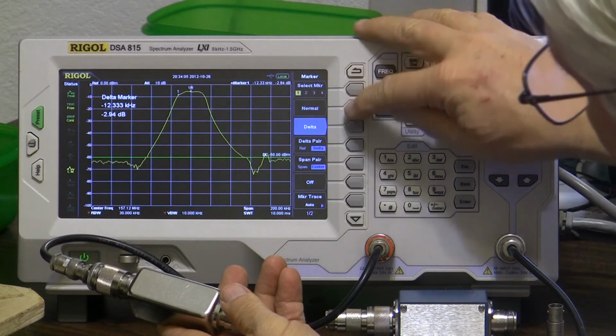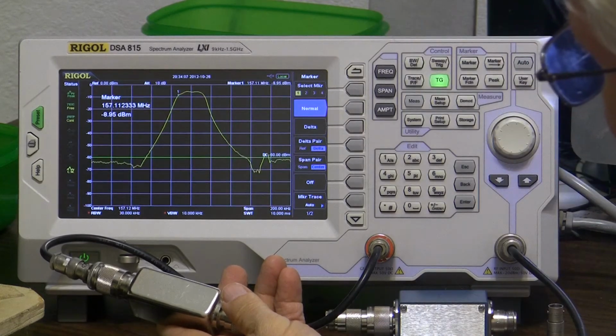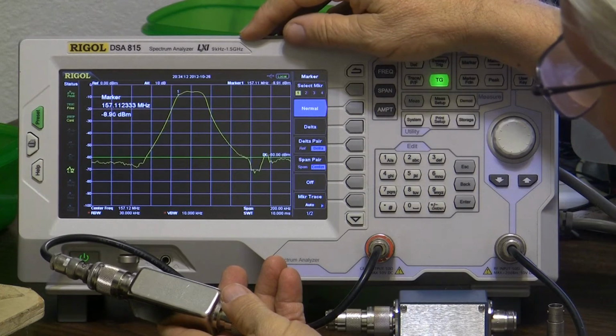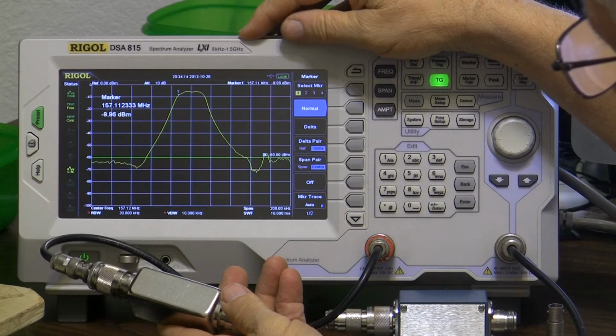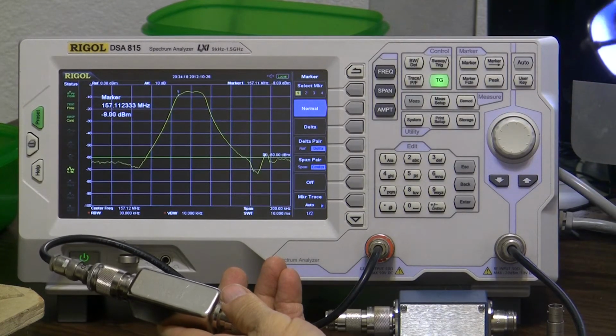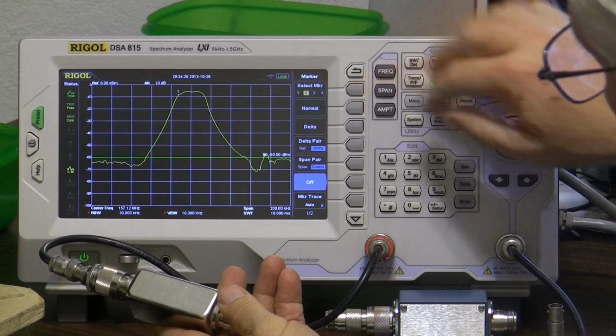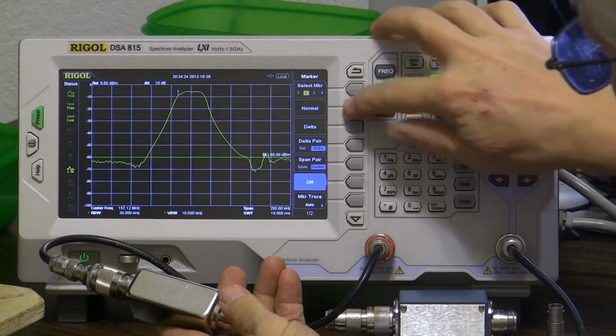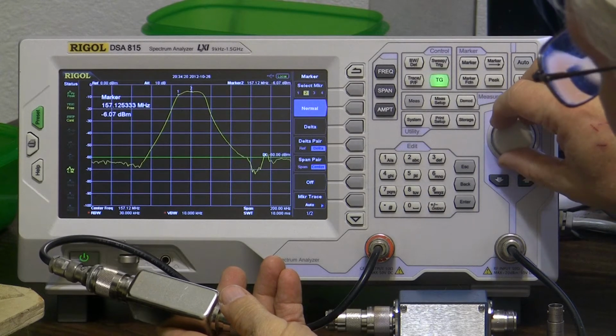So now we'll make that the normal marker. All right. And as you see, it's 8.9. So we have some loss here in this filter. Then we'll go to marker 2. We'll put that one on the center frequency. So hit normal, marker 2.